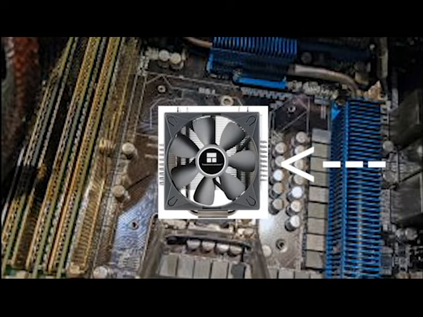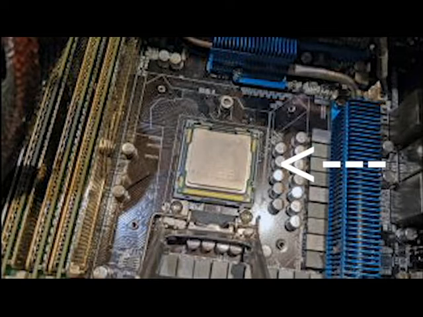This right here is what's called a CPU fan, and it's a little important, but it's not quite as important as what's underneath it, which is the CPU. And the CPU is arguably the most important part of your computer. The CPU is basically the brains of the computer.